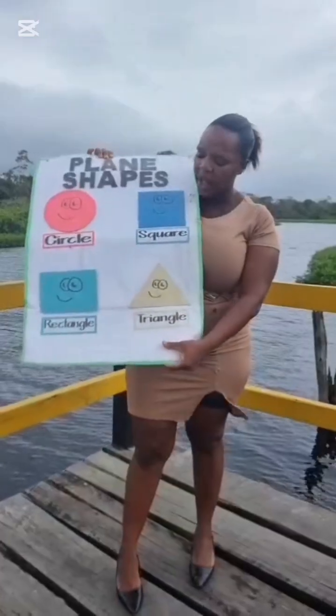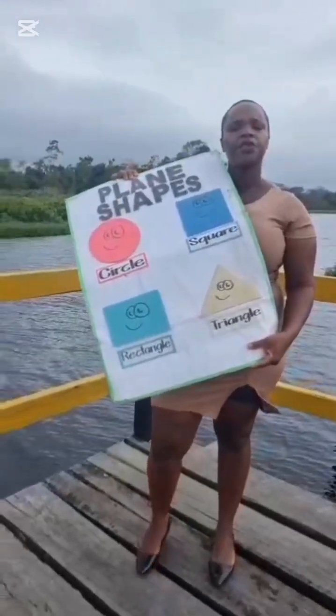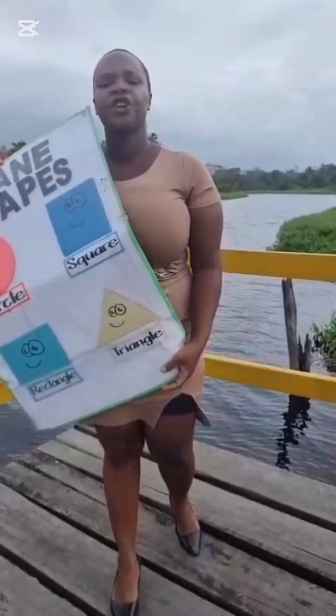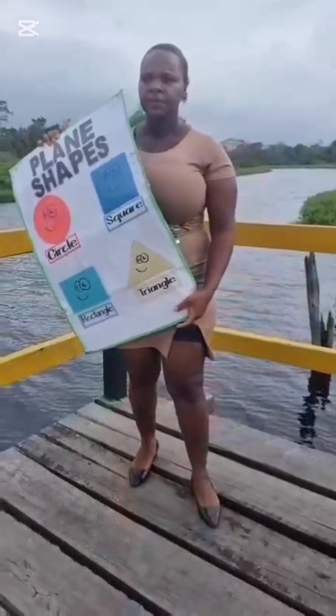And the rectangle has 4 sides. It has 2 long sides and 2 short sides. That is for the grade 2 learners.